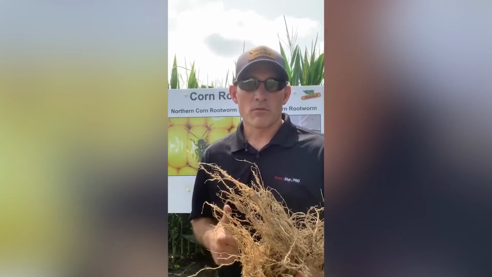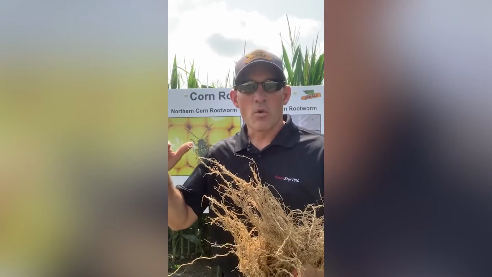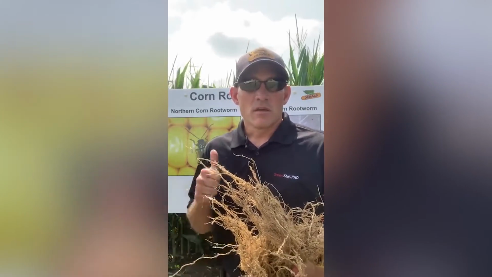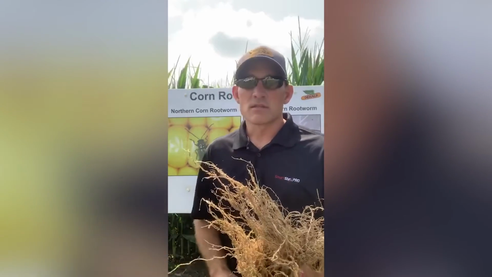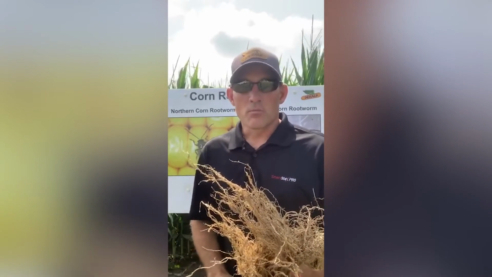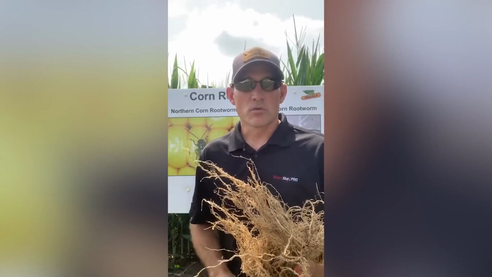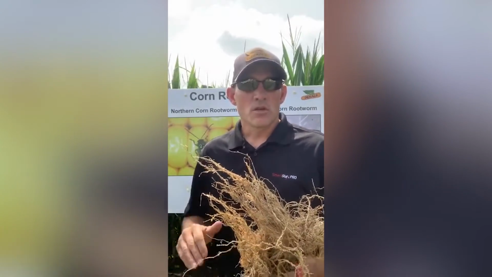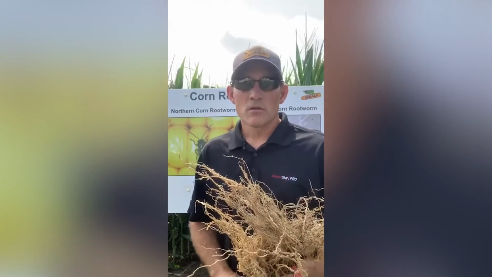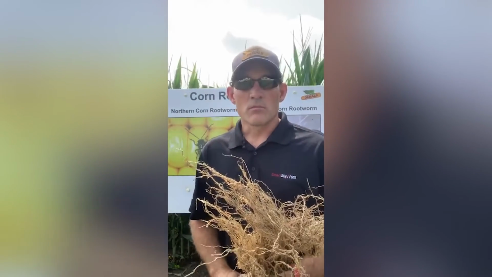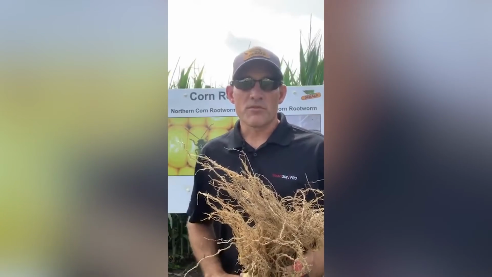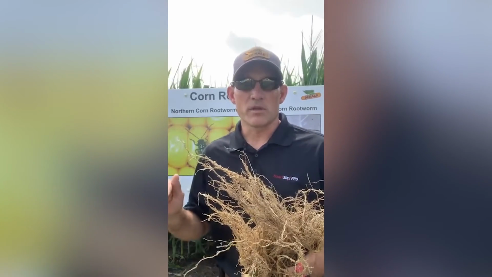And when we think about farmers needing to grow corn on corn and be sustainable in the future, it's just going to be key. And so the one thing I would say is this is still not a silver bullet. It's just another great tool to manage corn rootworm. We still need to use rotation in our corn on corn at least probably once every 3 to 5 years to help manage that population.